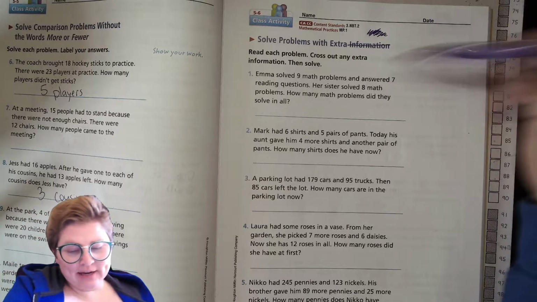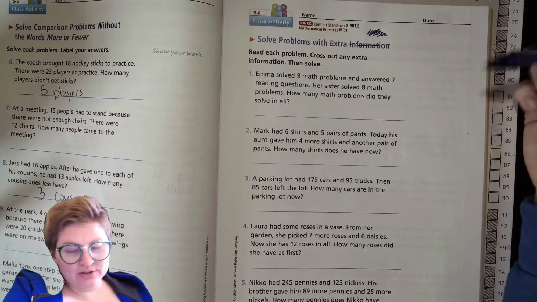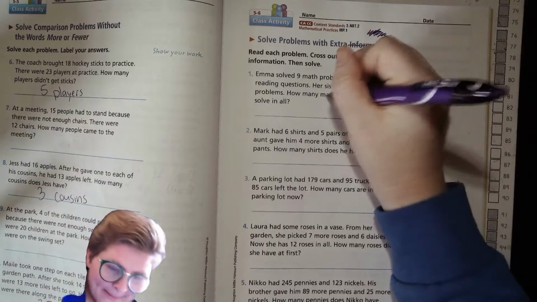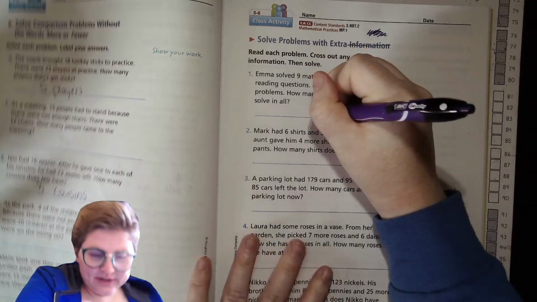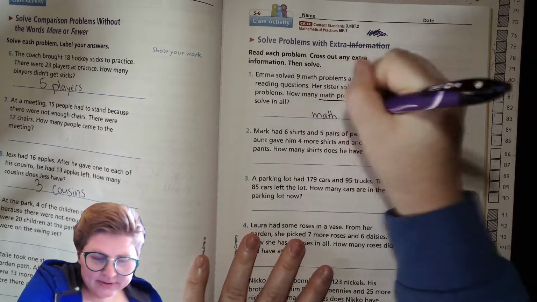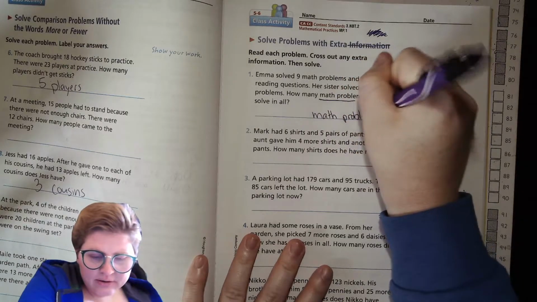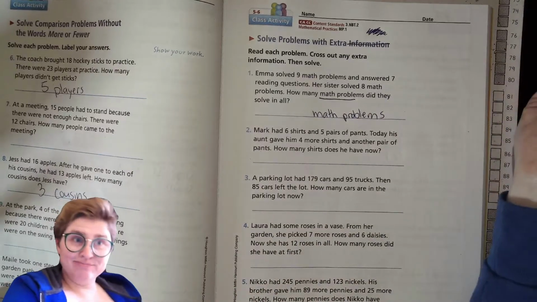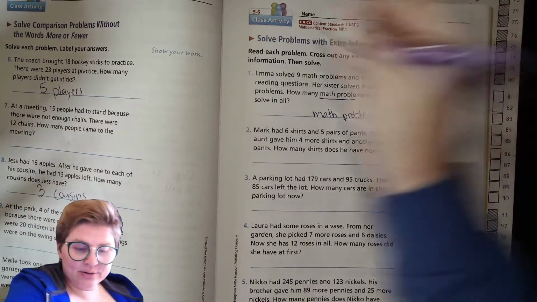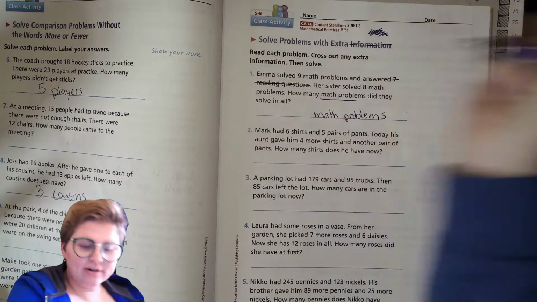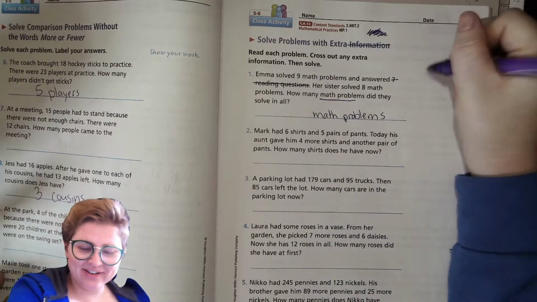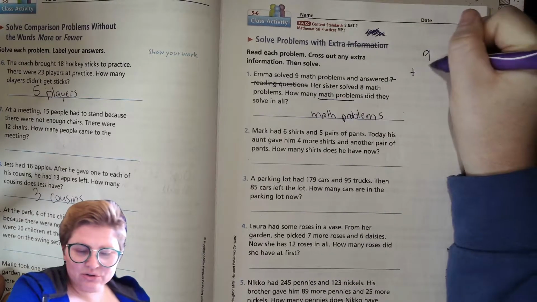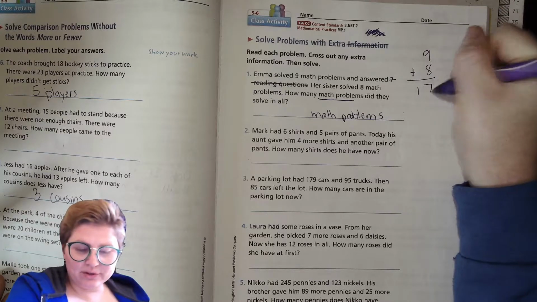Emma solved 9 math problems and answered 7 reading questions. Her sister solved 8 math problems. How many math problems did they solve? So we're answering the number of math problems. We're going to need Emma's math problems and her sister's math problems. What do we not need? These reading questions, not our problem today. So we're going to have the 9 math problems from Emma, and we're going to add those to the 8 from her sister, and then we will have a total of 17.